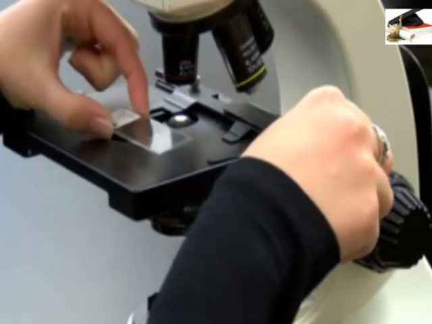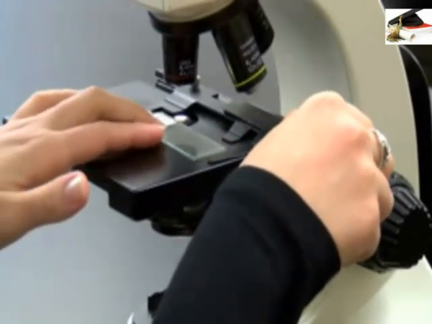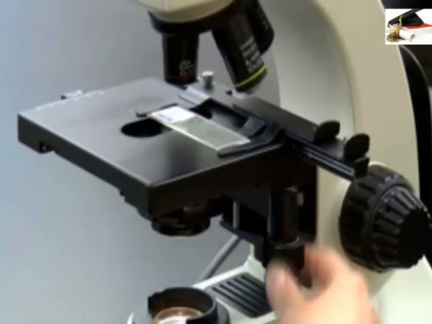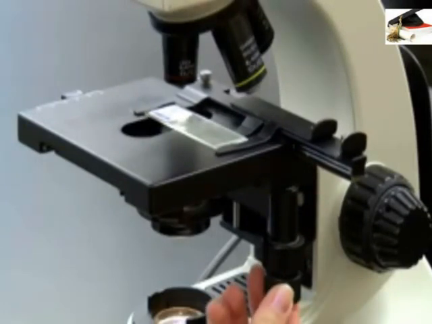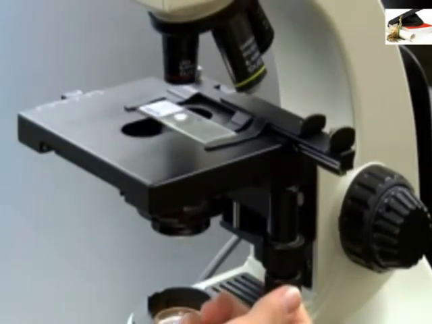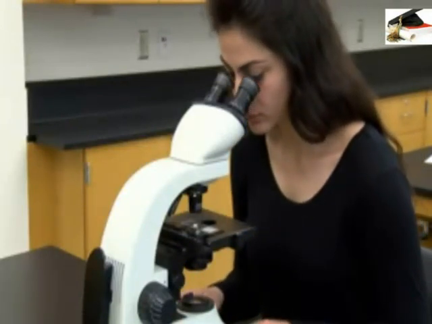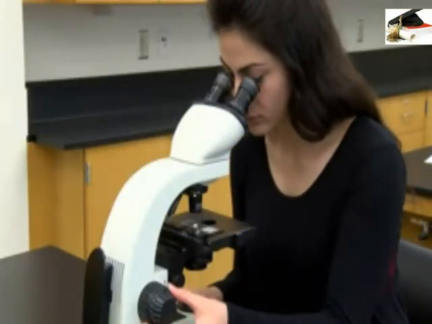Open the clip with one hand and slide the microscope slide towards the back of the stage. Use the knobs under the stage to move the slide back and forth, right and left. Now, starting with the low power objective lens, look through the eyepiece. Focus on the image, which should be nearly focused.